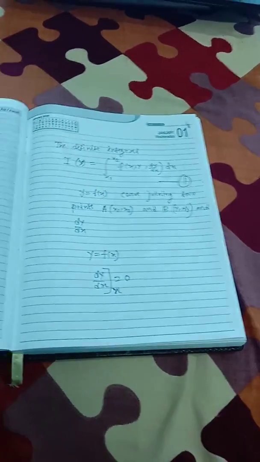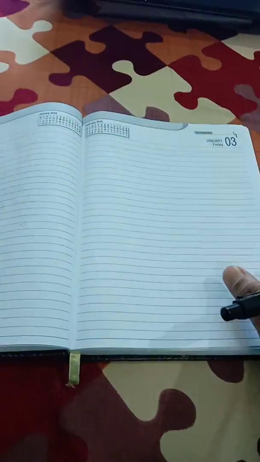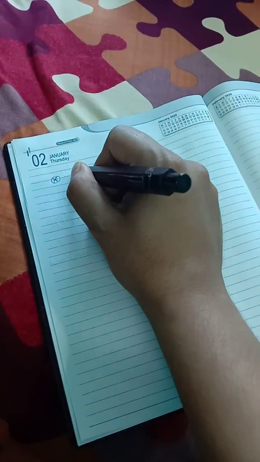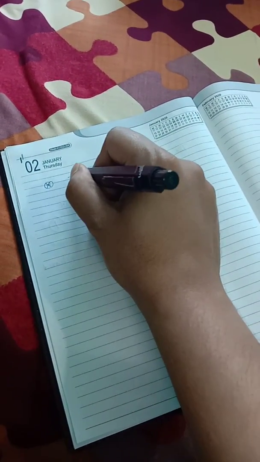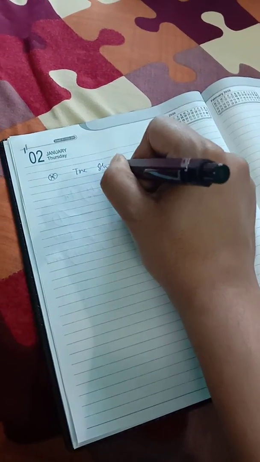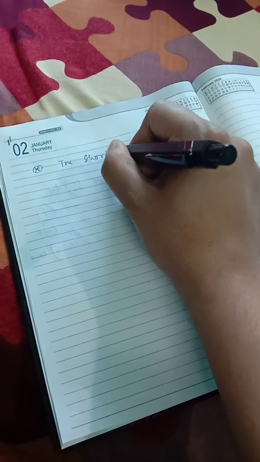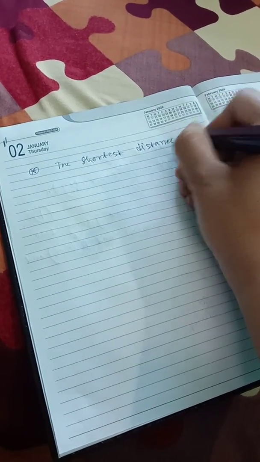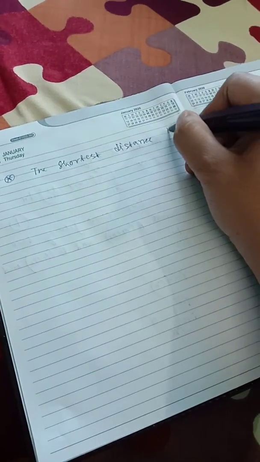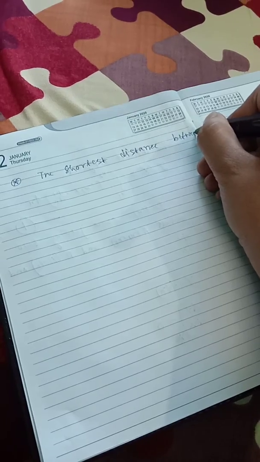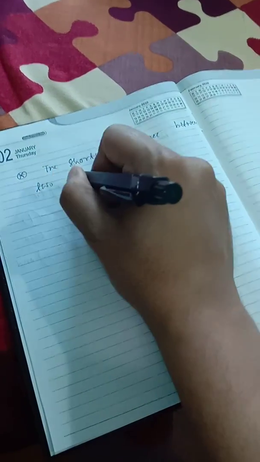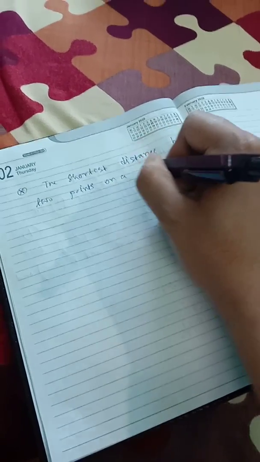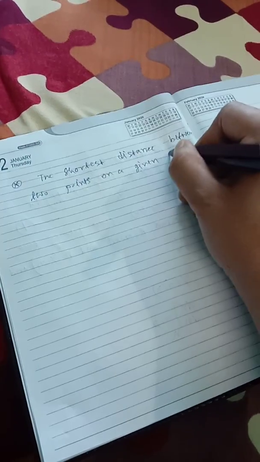This includes the problem of finding the shortest distance between two points on a given surface.